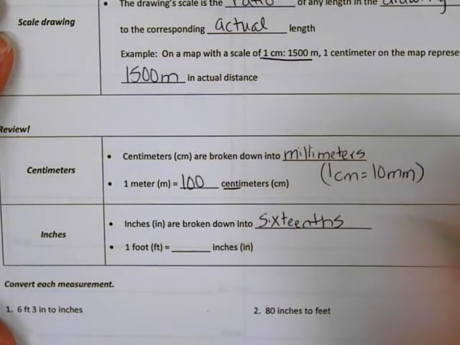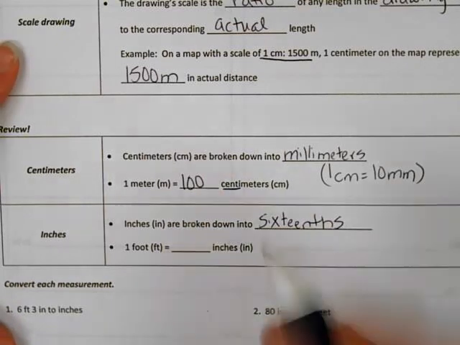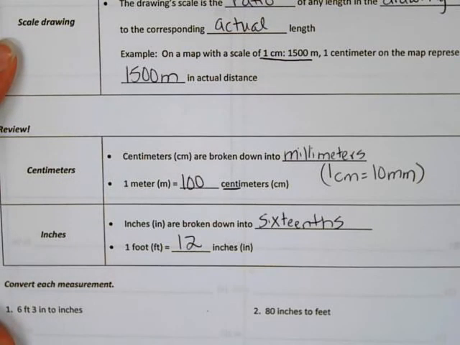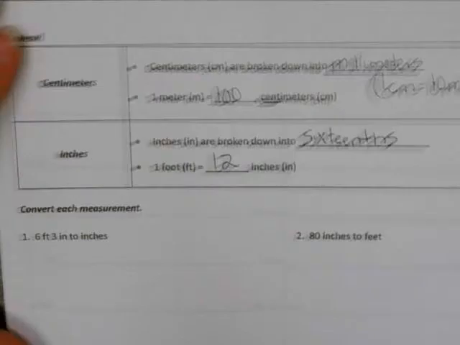So a lot of times trying to use feet and inches in the same problem can get really weird. 1 foot is equal to 12 inches, so those don't even match. It's really hard to sometimes use both of them. So we're actually going to talk about how to convert from feet to inches and inches to feet. Let's look at these two examples down here.